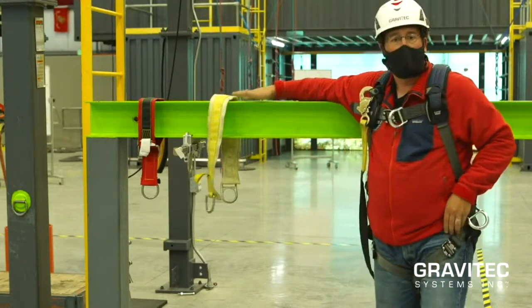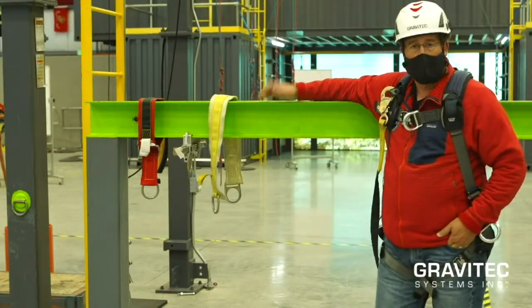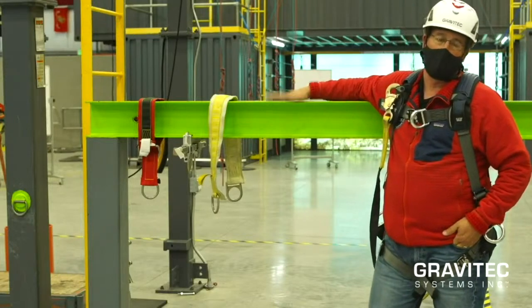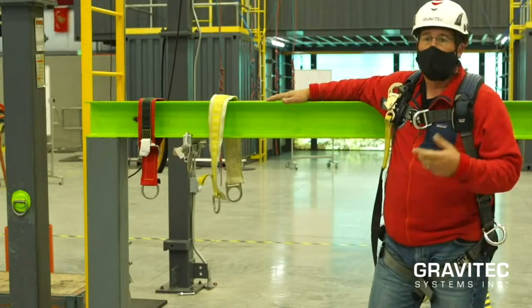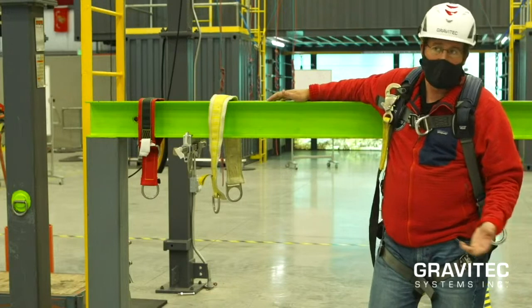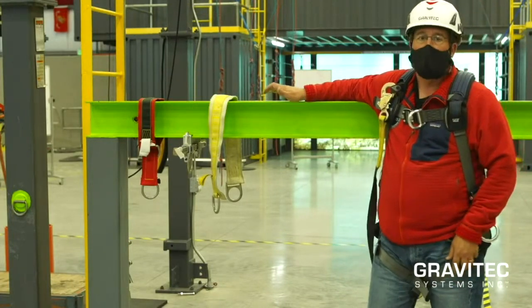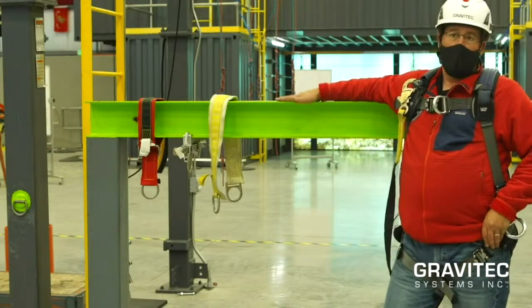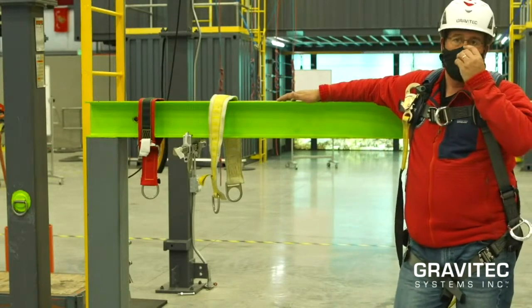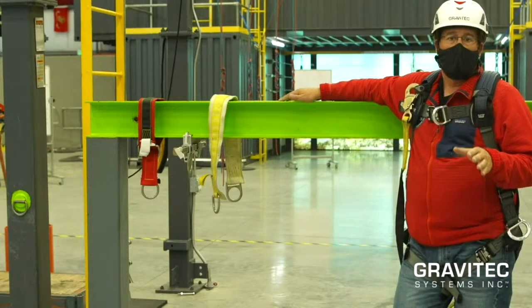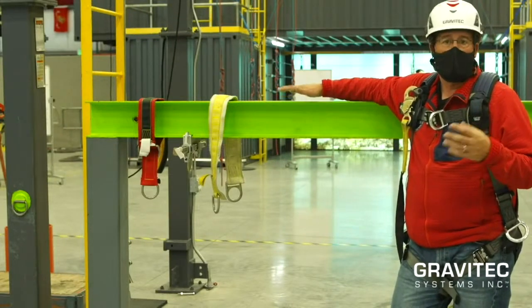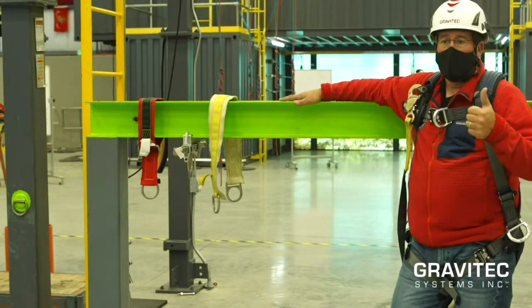The part that causes employers the most difficulty is the anchorage, the actual structure. What can be used, what can't be used, how strong does it have to be, is it acceptable for use? The questions go on and on and on. So, the anchorage, let's talk about the strength. OSHA requirements, you have two choices when it comes to the strength of the anchorage.